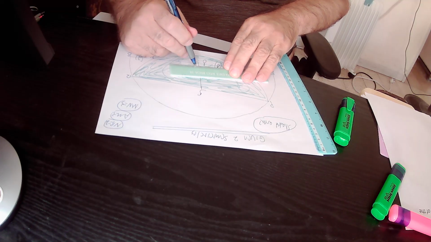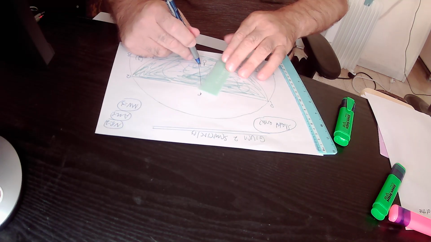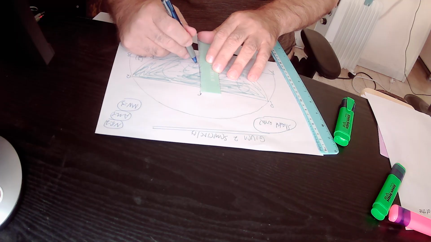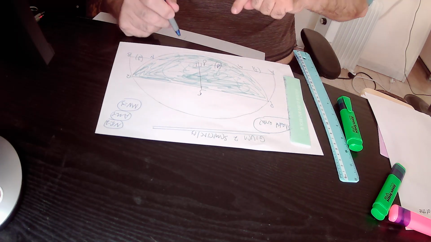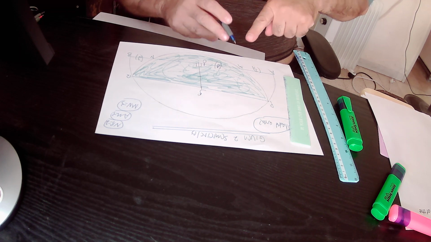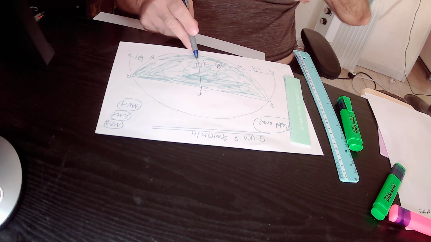So this angle equals 90 degrees, and this angle also equals 90 degrees according to our construction. We define the touching point of the perpendicular from point S on MN as point T.